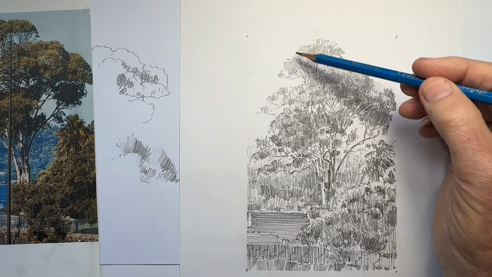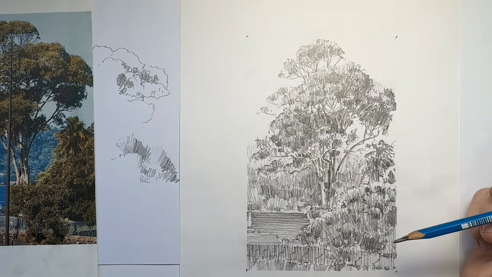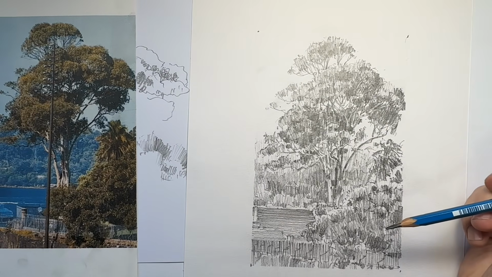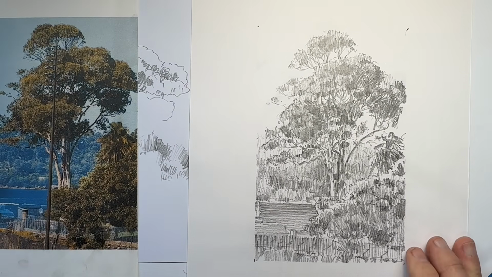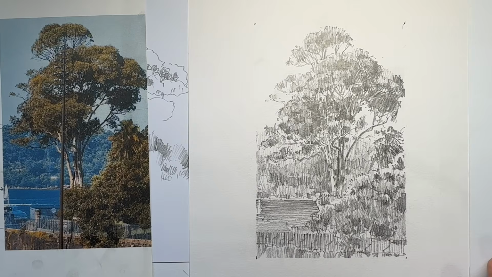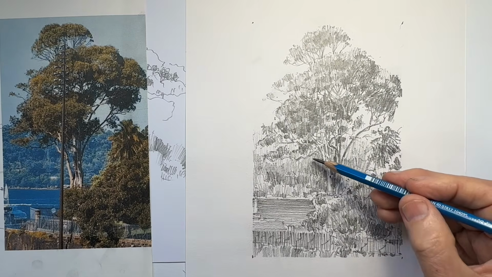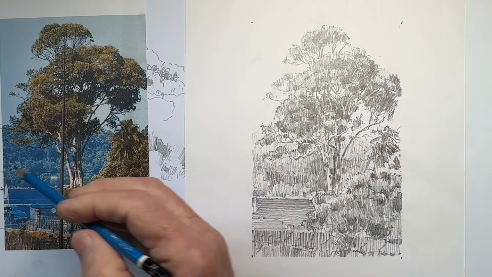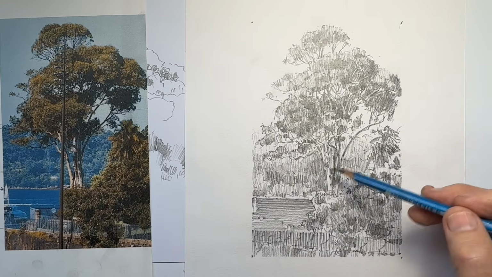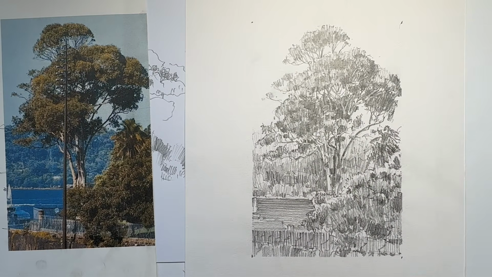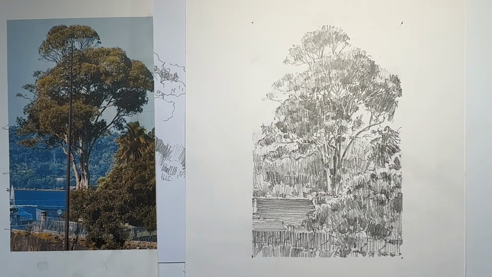See how I don't have an outline? I might have in some cases a few little dots, a few dashes, but often it's just the edge of the hatching. And it's not just on the edge of the canopy, it's also in these marks, this section of the other side of Sydney Harbour.